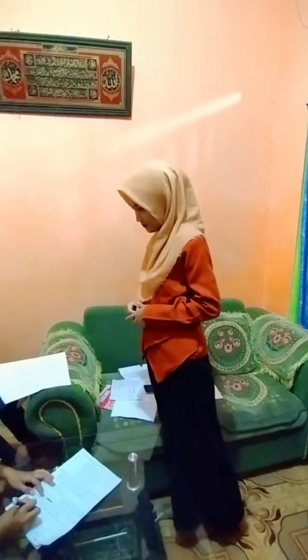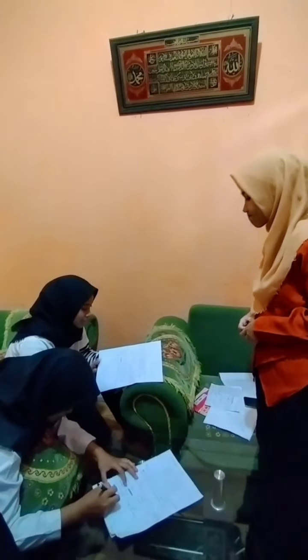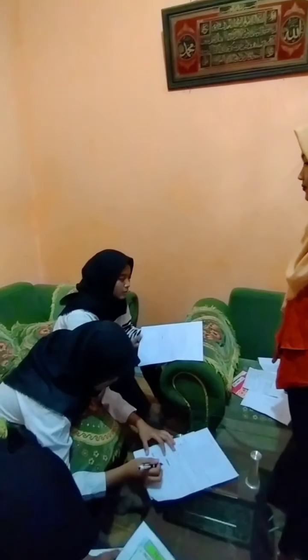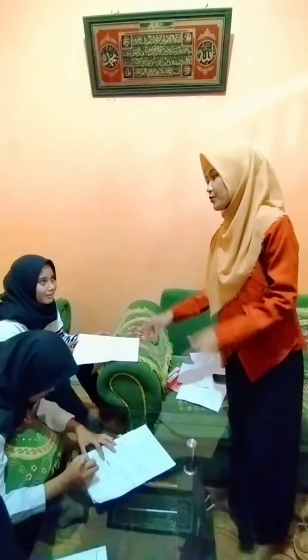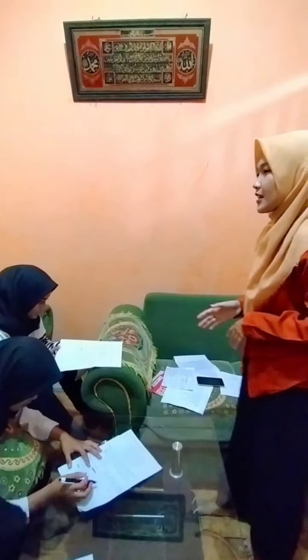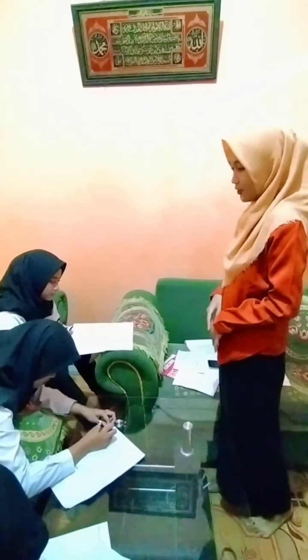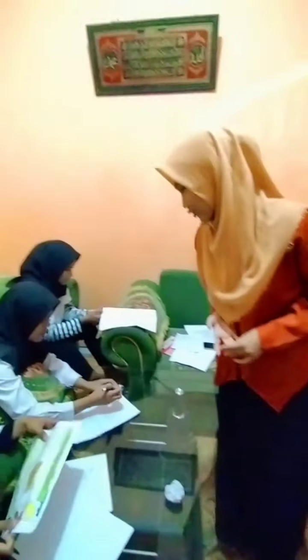Shelly, any problem? Yes, Miss. In the text, there is no materials, Miss. Oh yes, like I said before, in procedural text not all parts contain materials. This text just contains the steps because operating a printer just describes the steps. Okay, do you get it? Oh, I get it, Miss. Thank you. Okay, not at all. And in here? No, Miss. Okay, good.